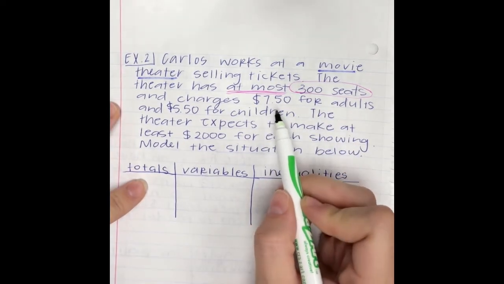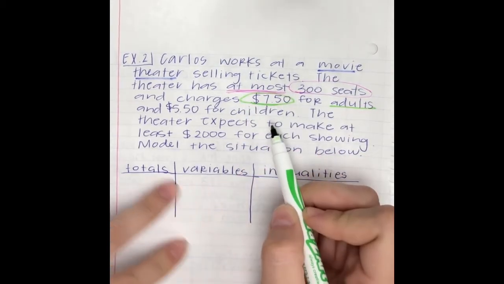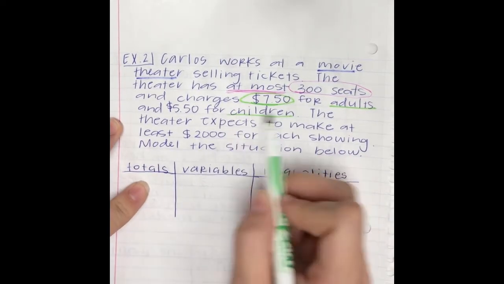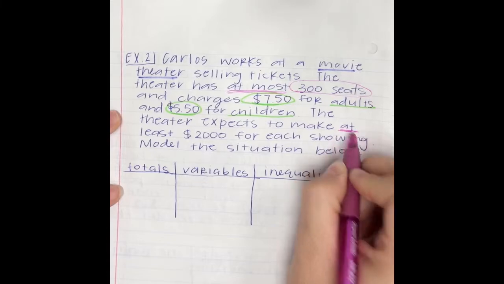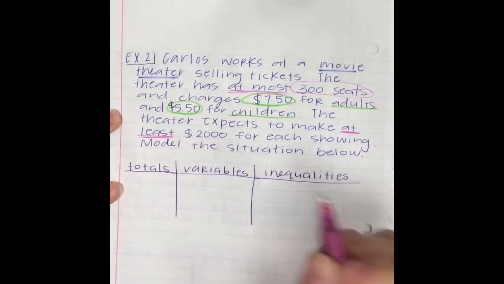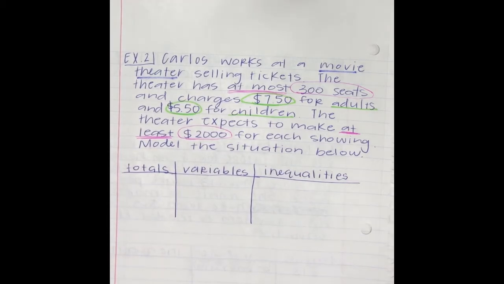We have adult seats for $7.50, and then we have children seats for $5.50. And the theater expects to make at least, so there's a key phrase, at least $2,000 for each showing. Model the situation below, okay?